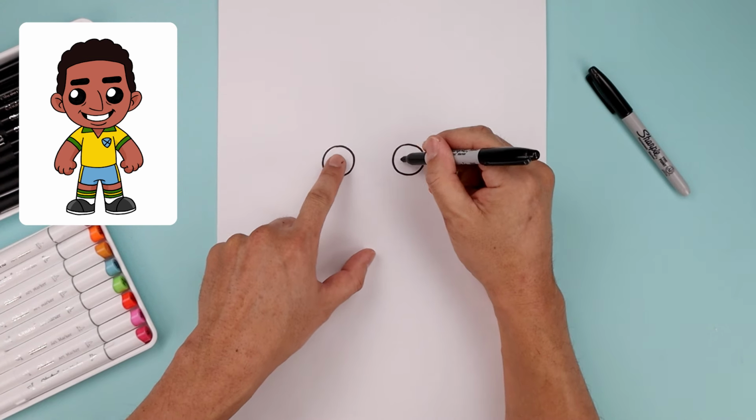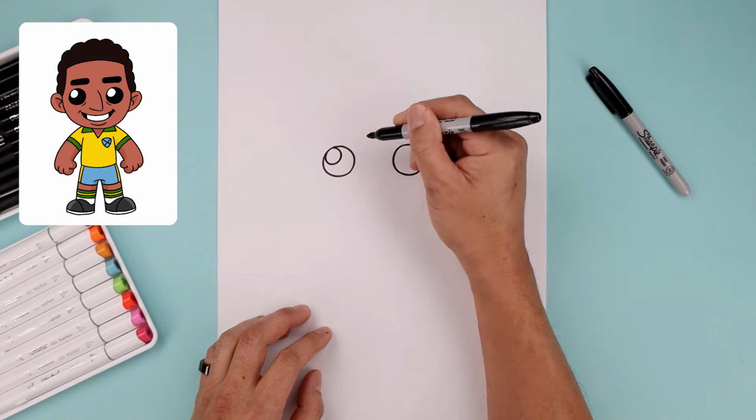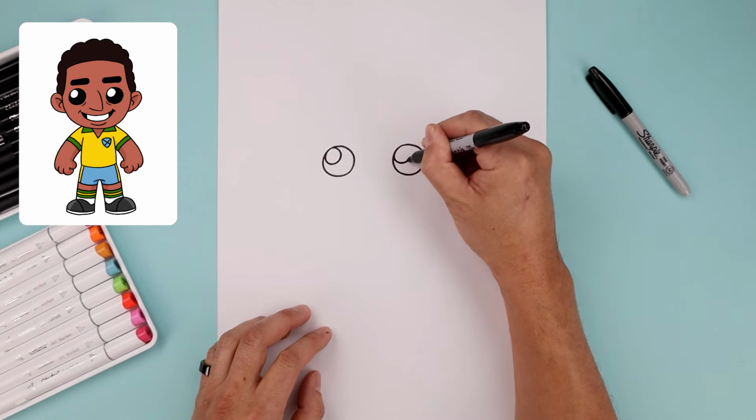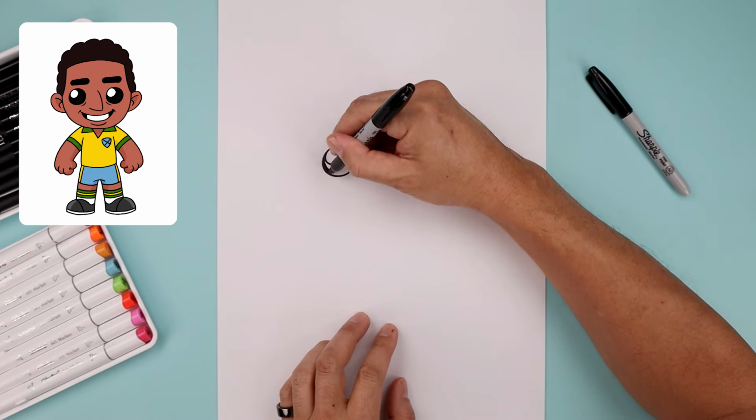Let's add a small highlight circle on the top left side of each eye. So just going to bring this in and then back out. And then we'll fill the inside of the pupils in black, going around that highlight.